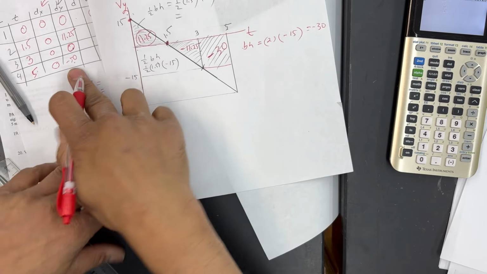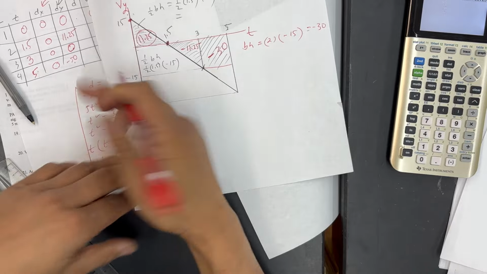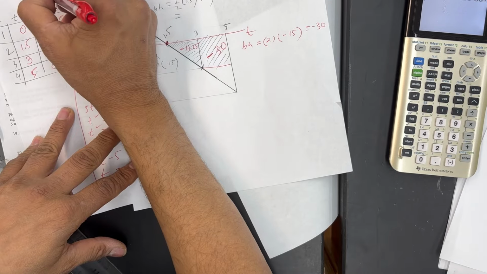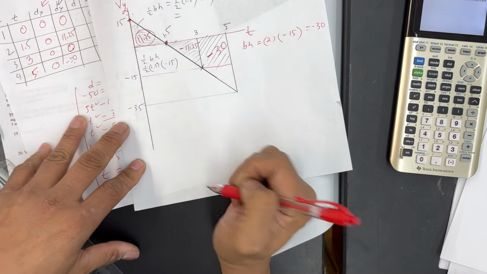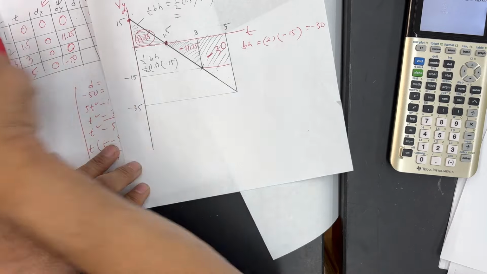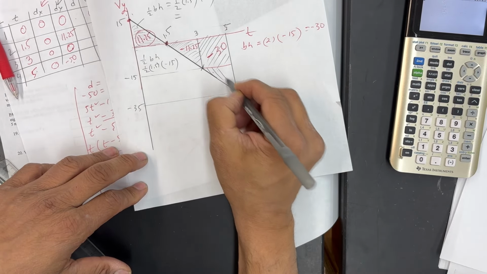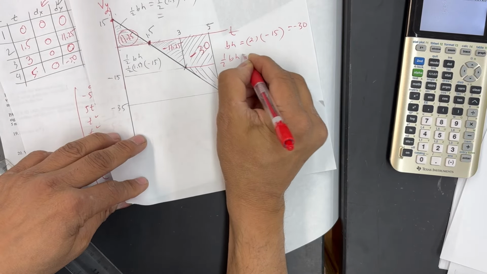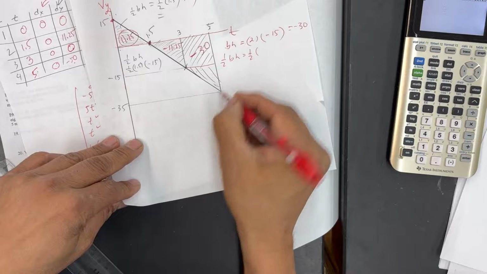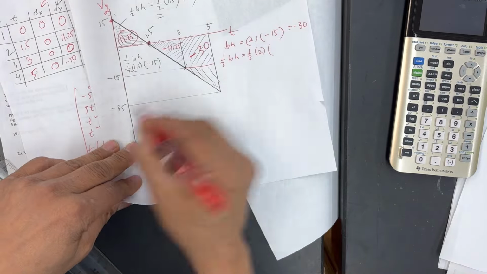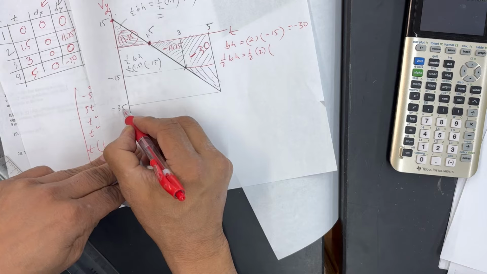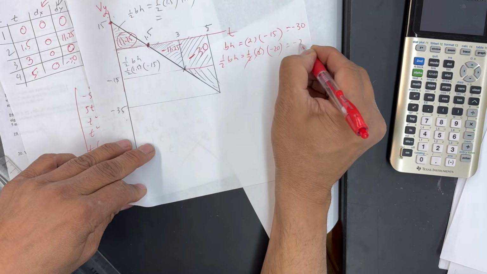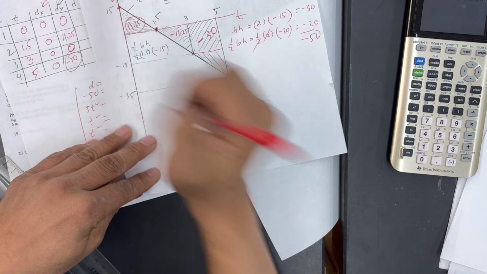But why did I write negative 50? Well, it's because at location 4, it falls from 3 to 4, so I have to include this one. So half BH. Half B is what? 5 minus 3, 2. This is negative 35 and 15, so negative 20. So 2 times negative 20, this is negative 20. So negative 50. And that's how we got negative 50.